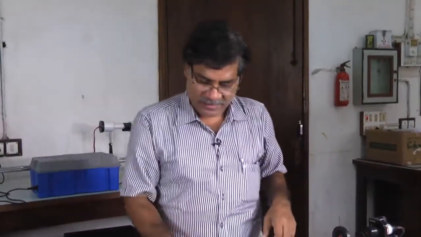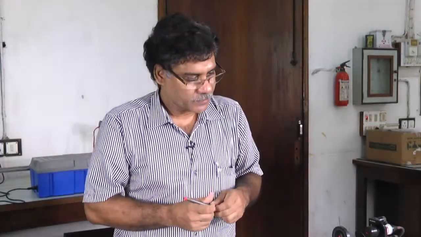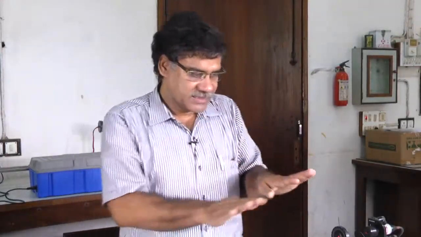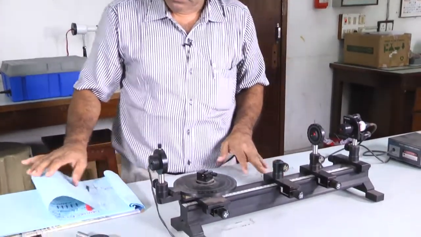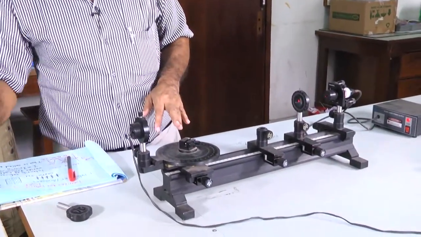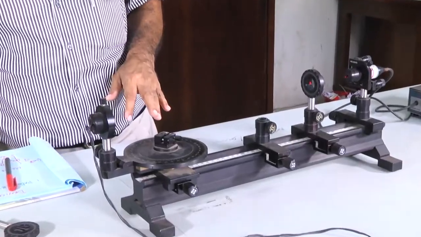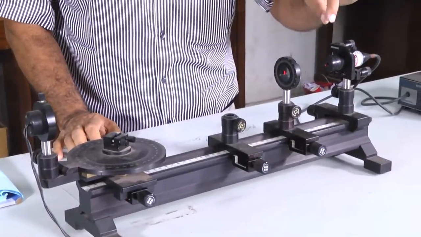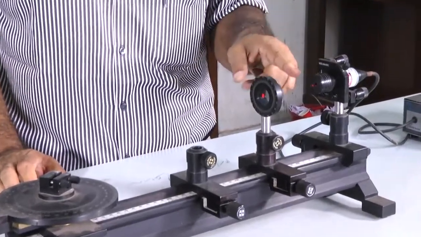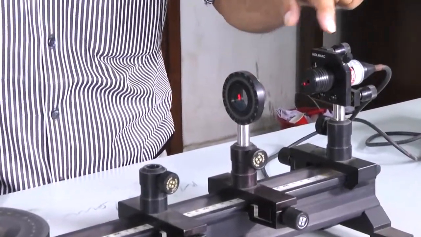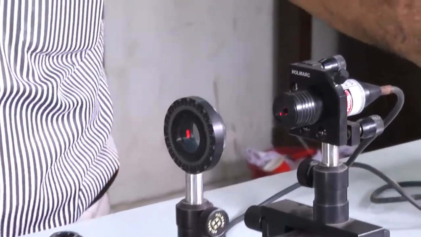Let me show you the experimental setup. This is the simple experimental setup to verify the Malus law. Here is the diode laser, and this is the power supply of the laser.